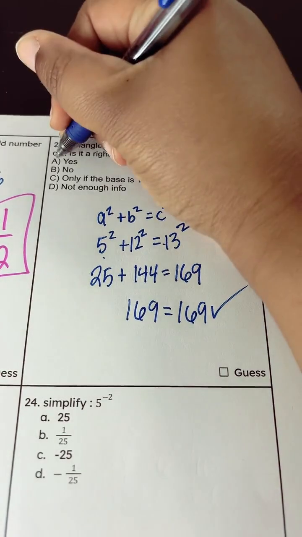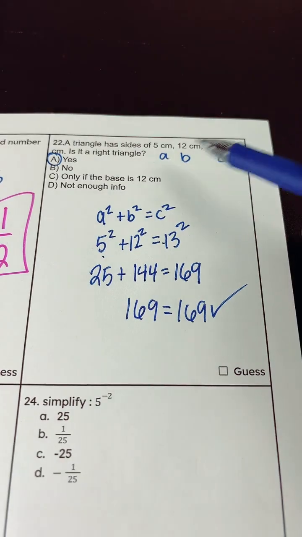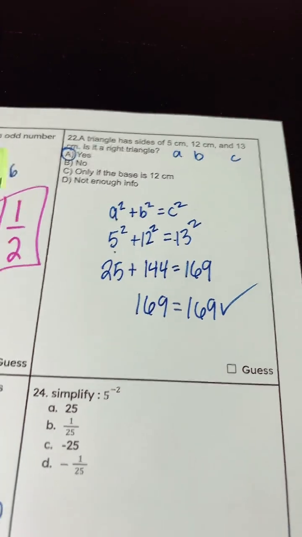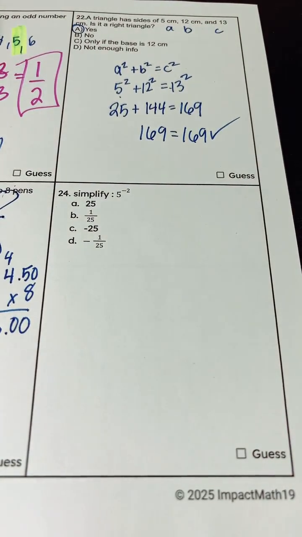So I believe it's a right triangle, because this is one of the Pythagorean triples. Yep. Okay. Good. Somebody said next question. Perfect. Okay, so 24. Are we getting A, B, C, or D? Good. I'm glad you knew it from the beginning.